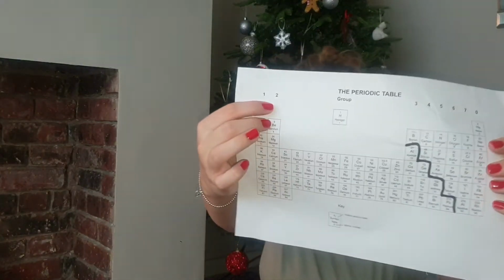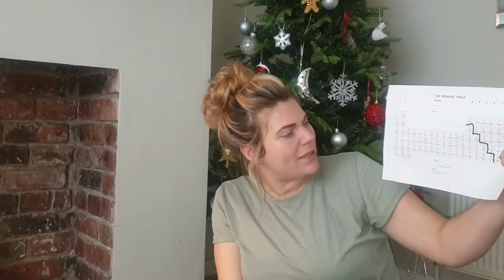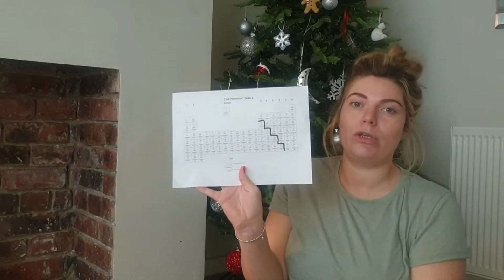This stuff today that I'm covering is also in AQA and Edexcel, and I'm going to be looking at Group 1. So if you look at the periodic table, the column at the top, that is Group 1. It's got lithium, sodium, potassium, rubidium, cesium and francium. And you need to know the patterns, or they'll call them trends, that happen in this group.